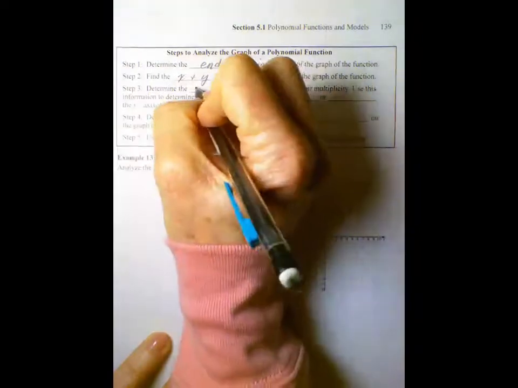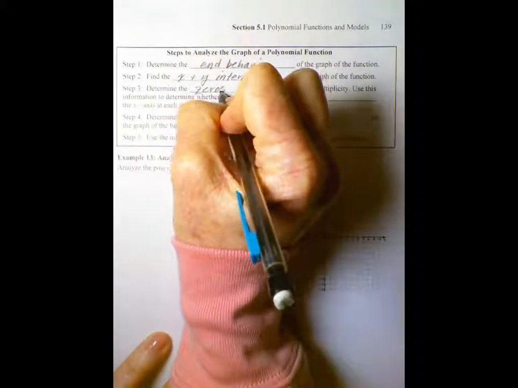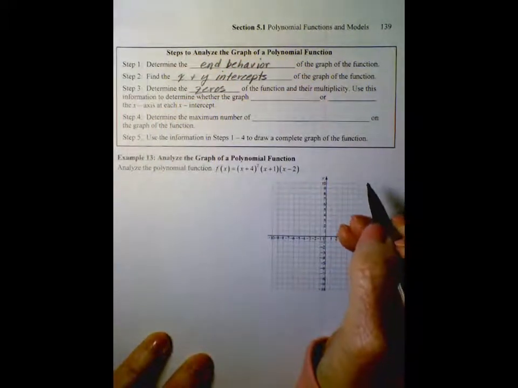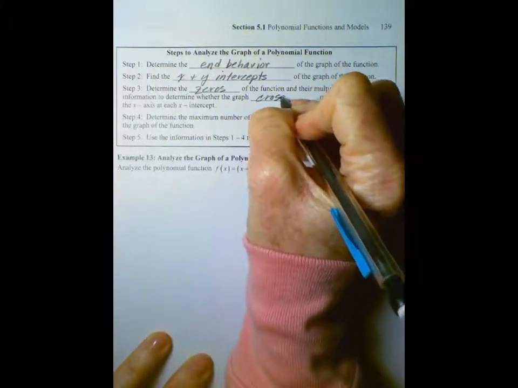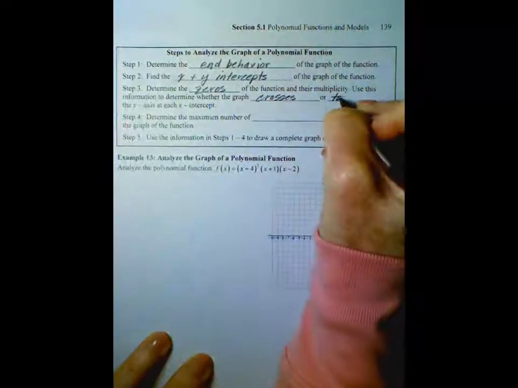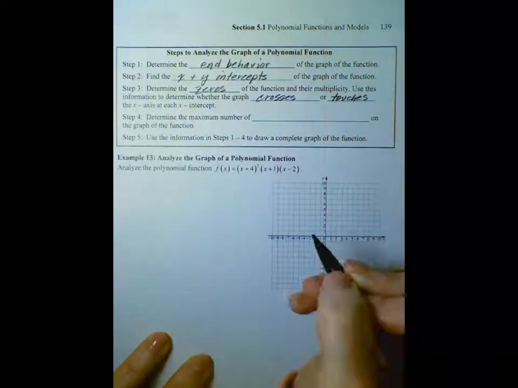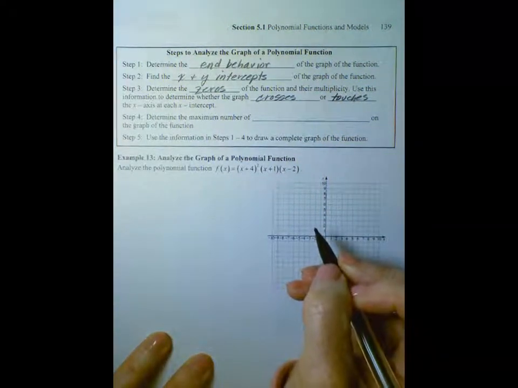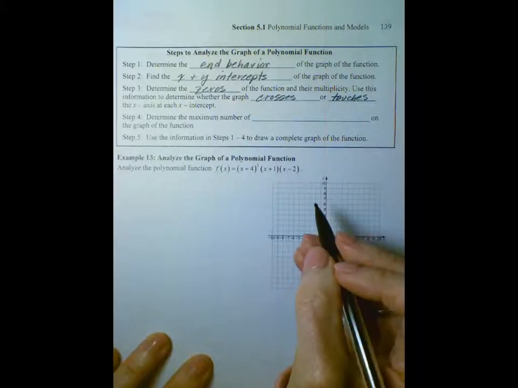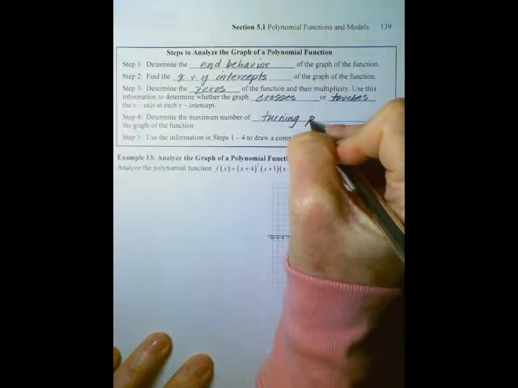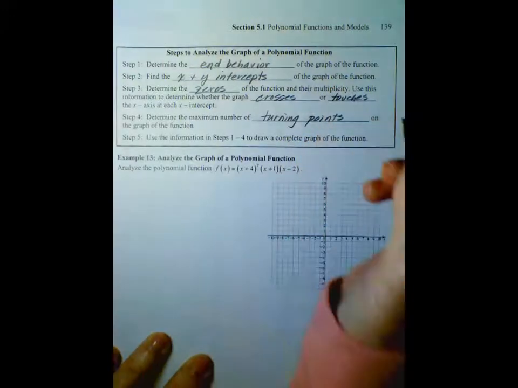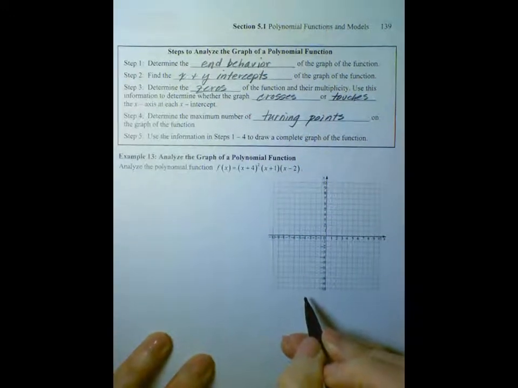We'll determine the zeros of the function and their multiplicity, and we'll use that information to determine whether the graph crosses or touches at the x-axis for each x-intercept. We'll determine the number of turning points. And we'll use this information to draw a complete graph of the function.